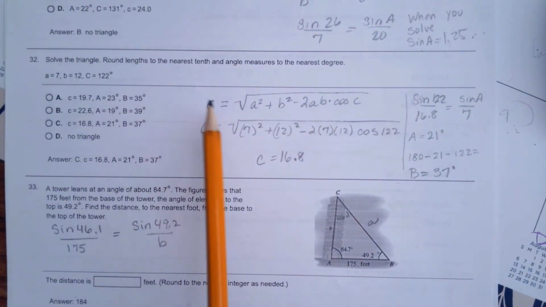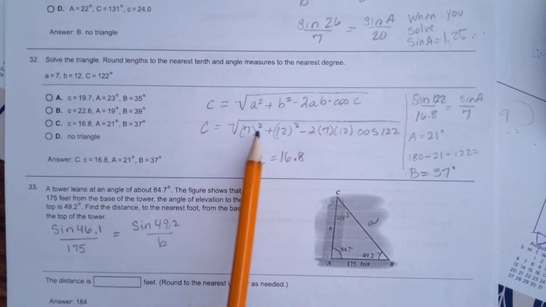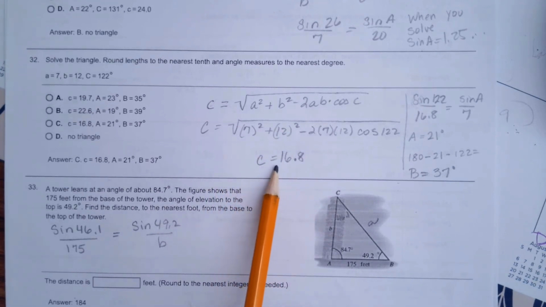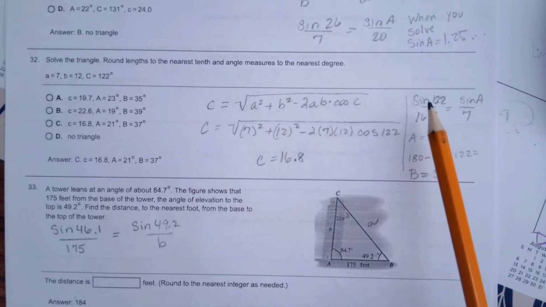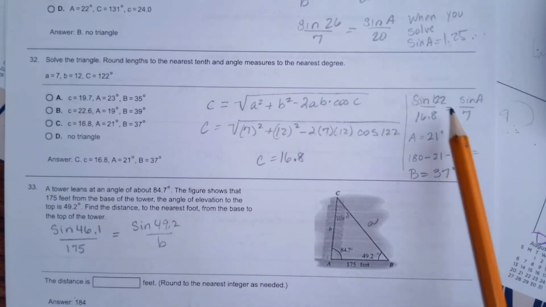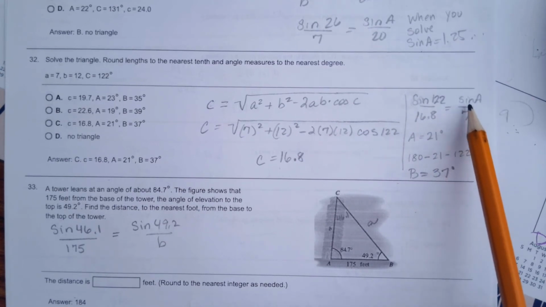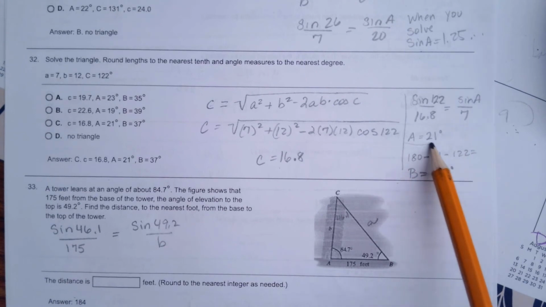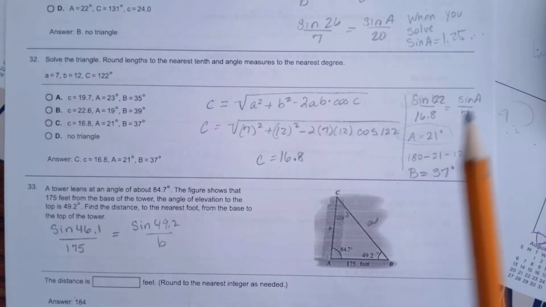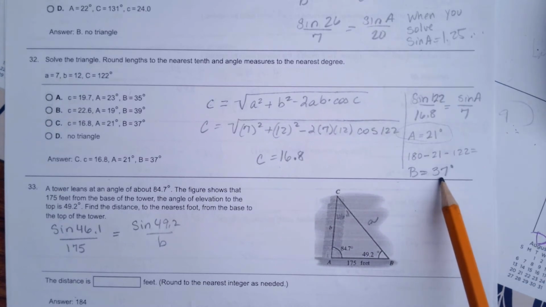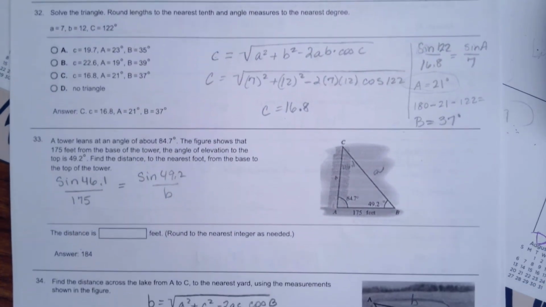32, solve. I used the law of cosines, and I set all this up. I just put all that in my calculator, and I found that C was 16.8. Then I used the law of sines because I thought it was easier to set up the sine of C over side C and the sine of A over side A, and I found A to be 21 degrees. And since I knew C and I knew A, I just subtracted to find angle B.